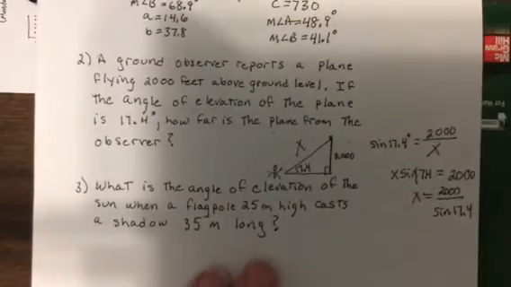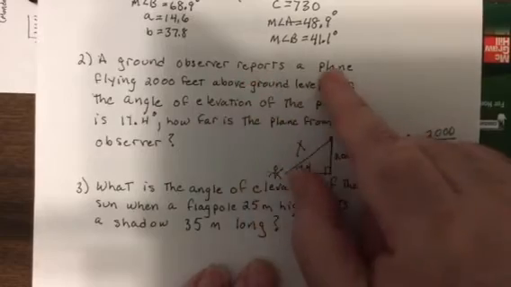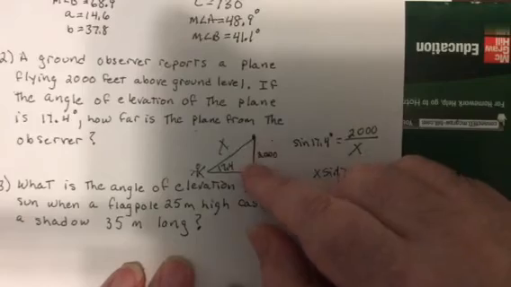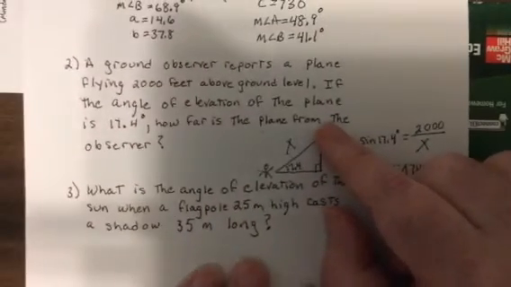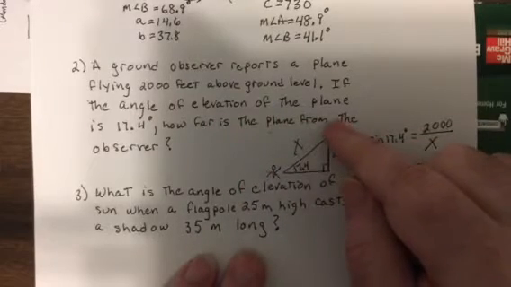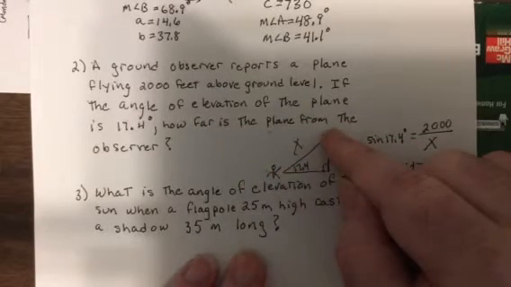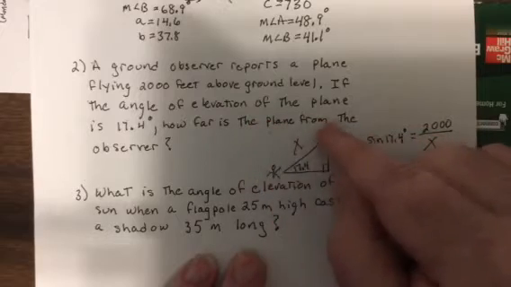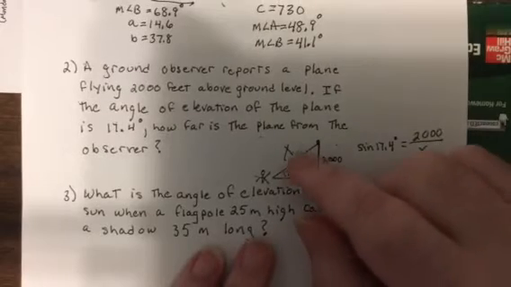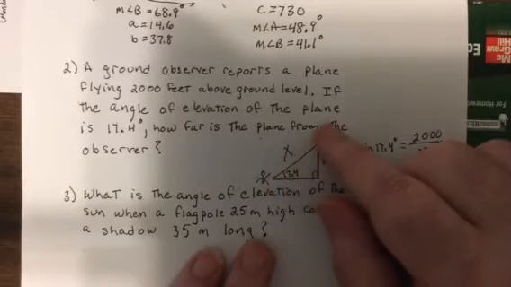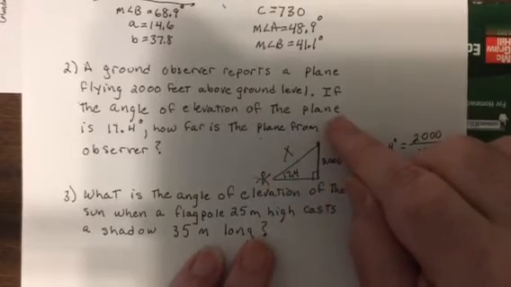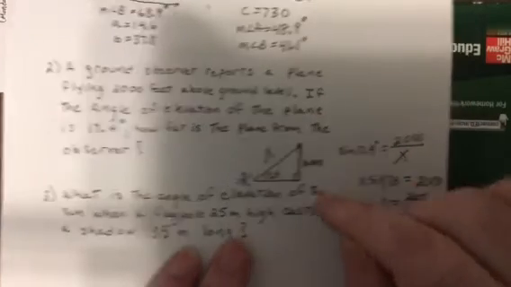Story problems, let's look at them. A ground observer reports a plane flying 2,000 feet above the air. So make a drawing. 2,000 feet would be straight up above ground level. If the angle of elevation, the elevation is always with the ground and the diagonal. Depression is always with the sky and the diagonal. Is 17.5. How far apart are they? So far apart would be the diagonal, the hypotenuse. Because that's how long it would take till it could touch it. It couldn't touch it if you go this way.